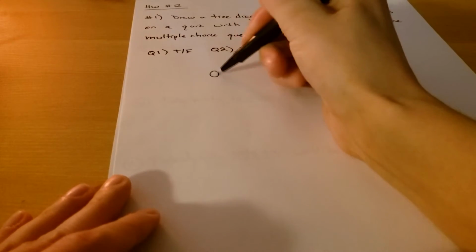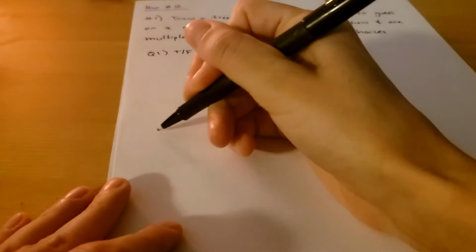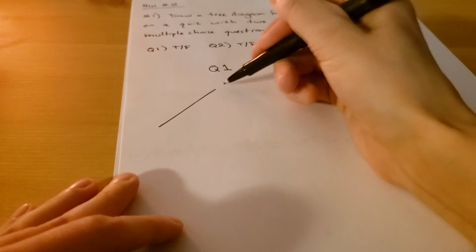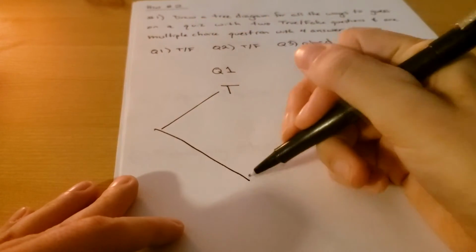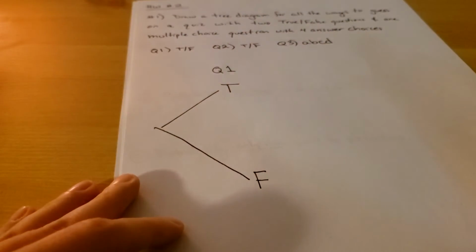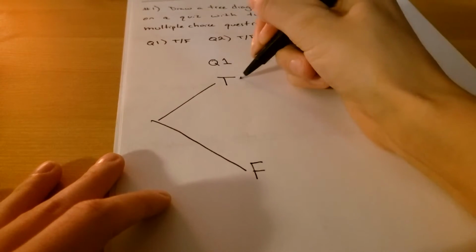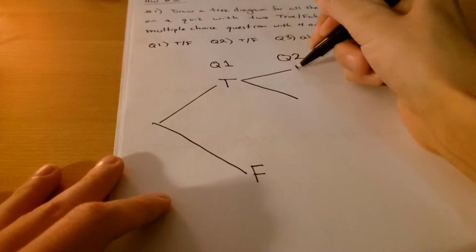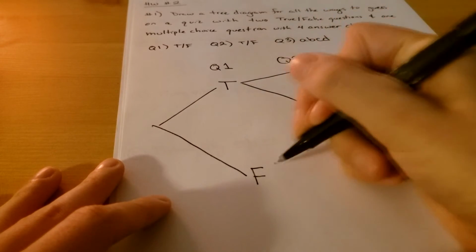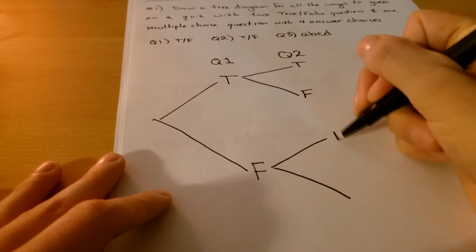So we'll start with what happens for the first question. We have 2 choices. We can guess true or we can guess false. That's it. Now for our second question, there are 2 choices again. You can guess true or you can guess false on each of these questions.